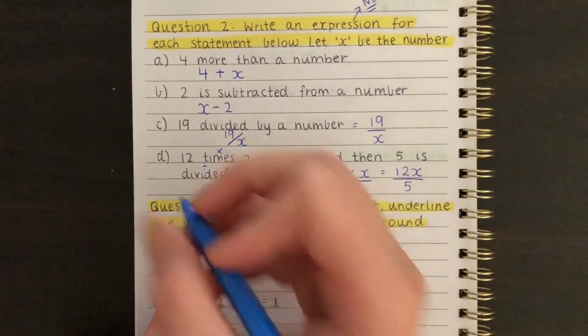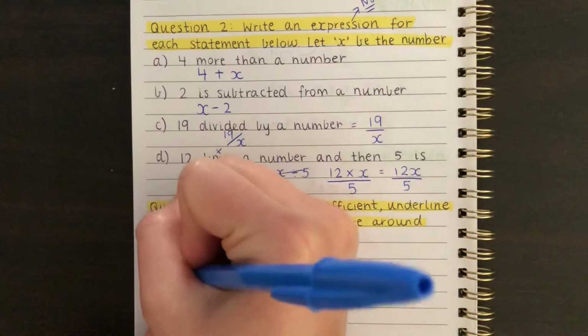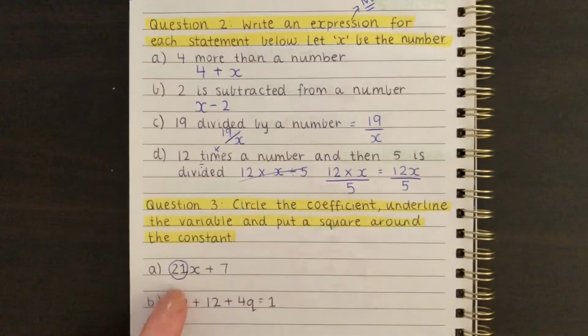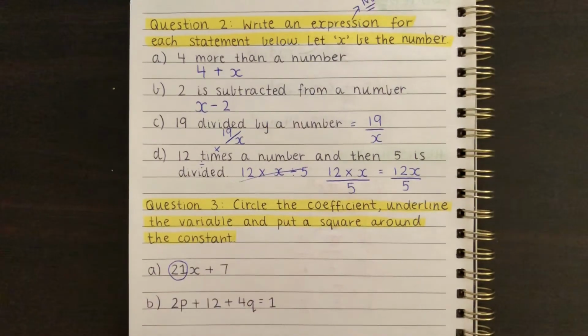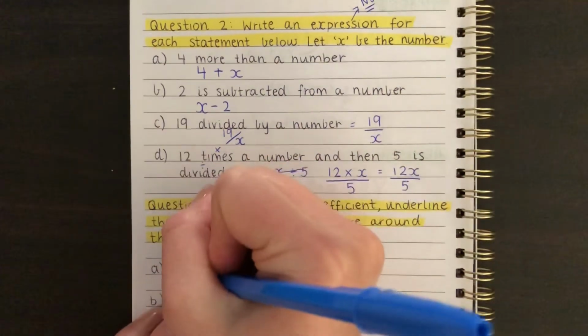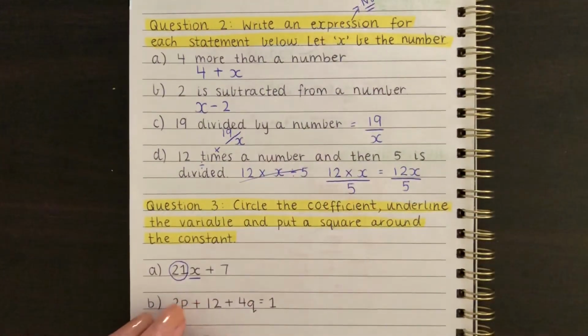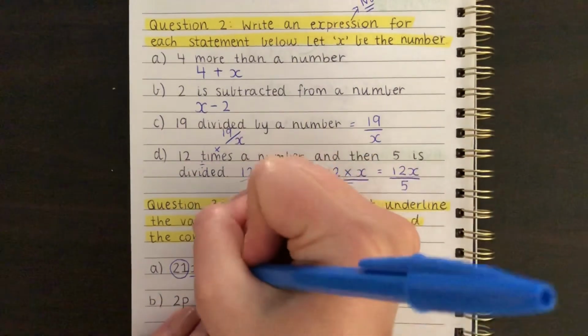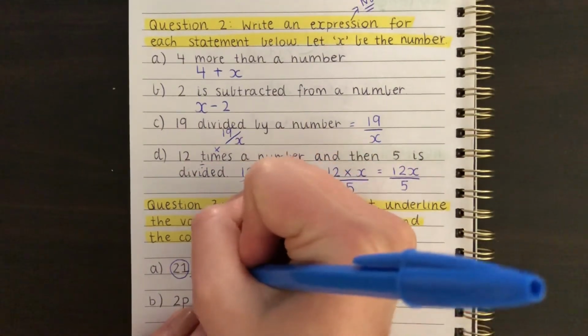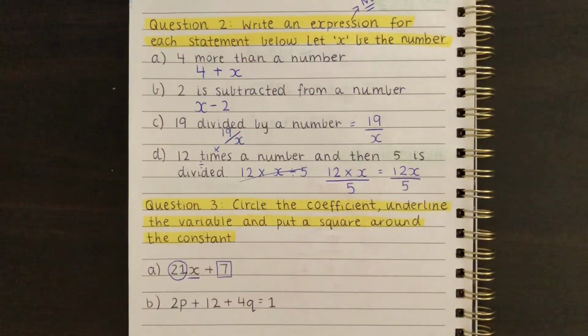So here, 21 would be the coefficient. Underline the variable. Well, a variable is a mathematical term for letter. So I'll underline the x and put a square around the constant. The constant is a number by itself. So the 7 is the only thing that's by itself.